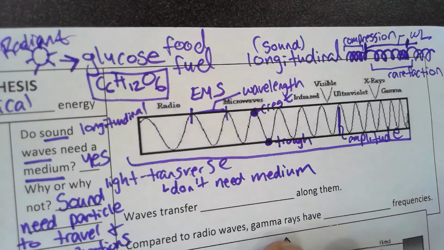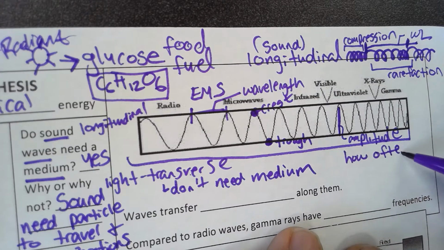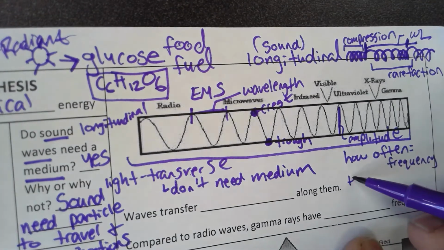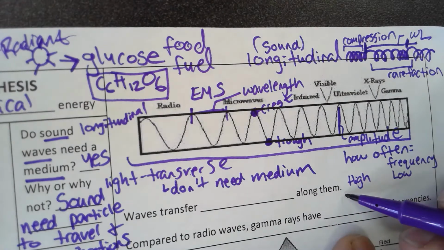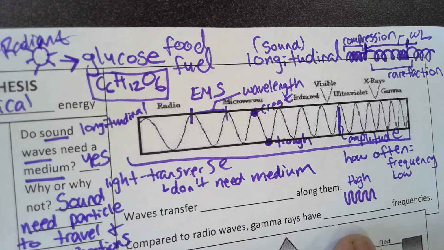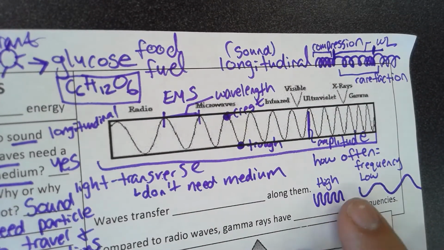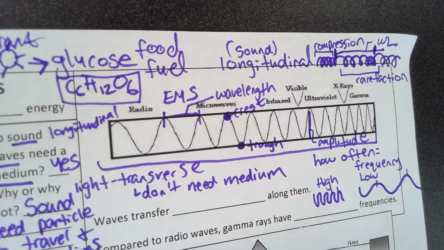Okay. And then how often the waves show up per time period is called frequency. So I can have a high frequency wave, or I can have a low frequency wave. High frequency means the waves are frequent. Low frequency means they're not as frequent. The wavelengths are longer. High frequency means short wavelengths. Low frequency means long wavelengths. Okay?